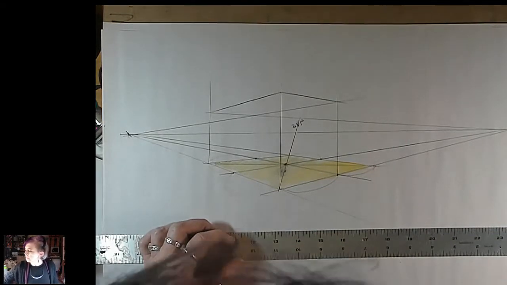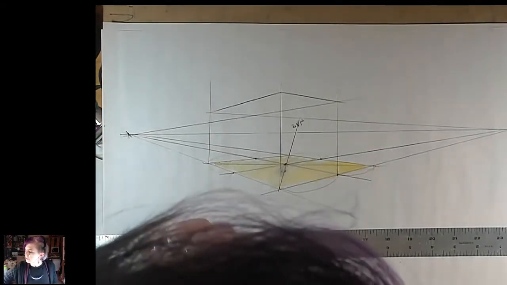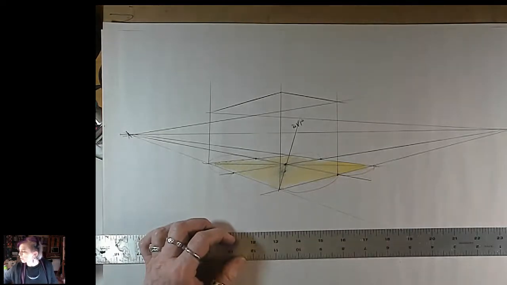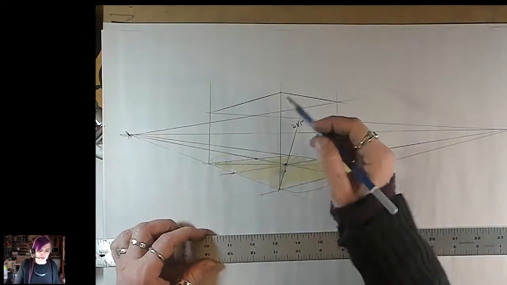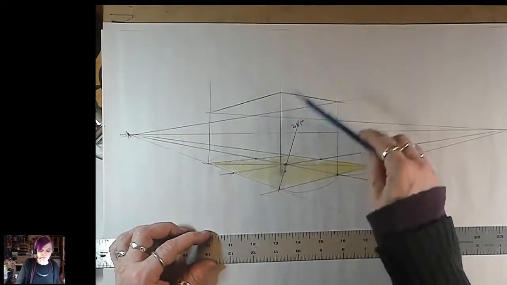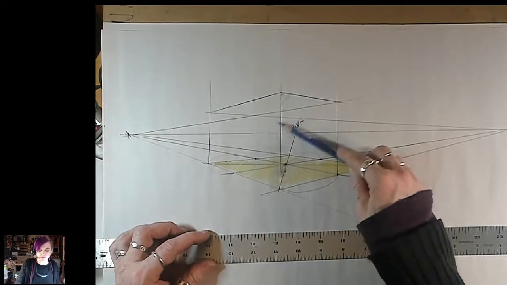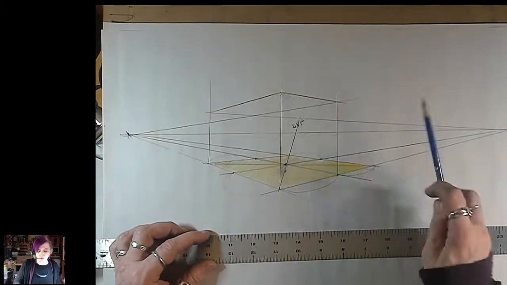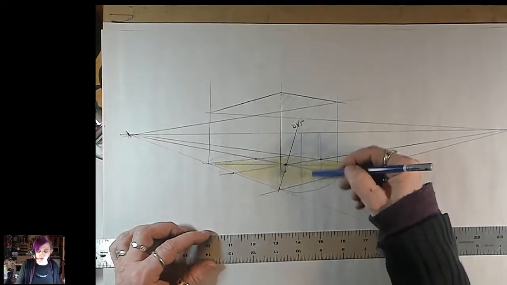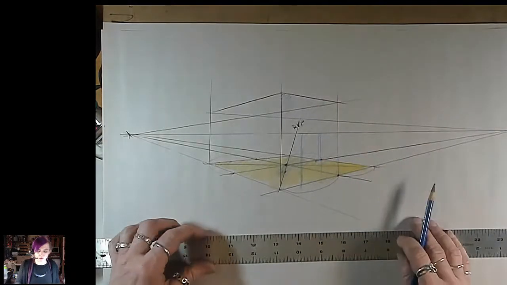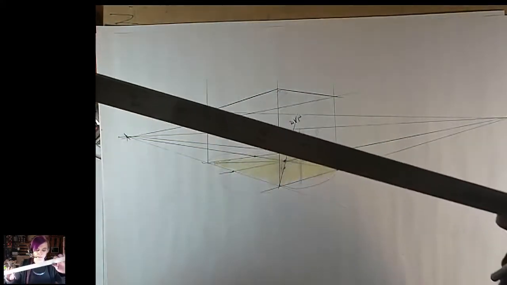Okay, so let me use something completely different. How about a green? I don't know if I have any greens. All right, so I like to do it on this side. Here's the front of the house or whatever. We can even add a door. How convenient is that with a door handle?